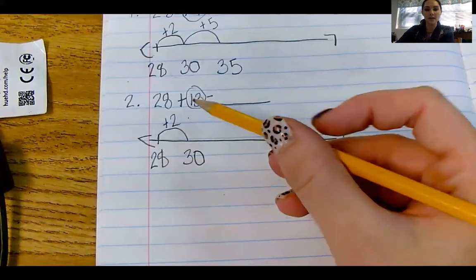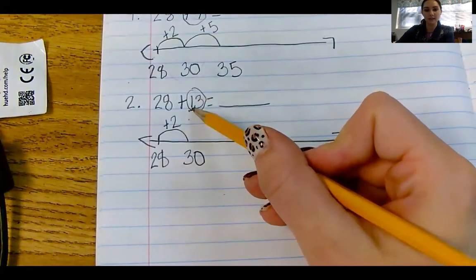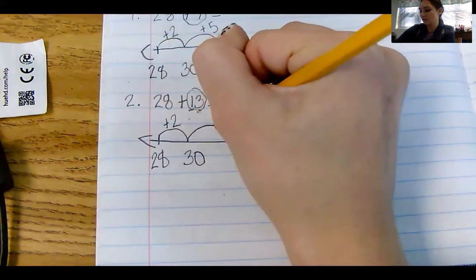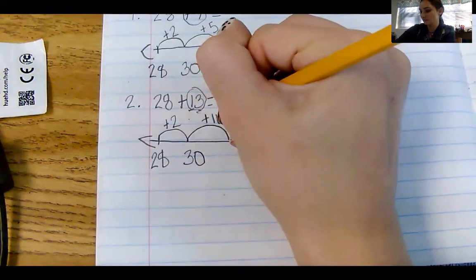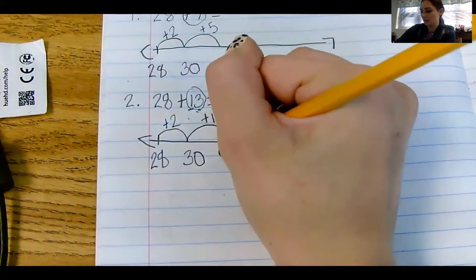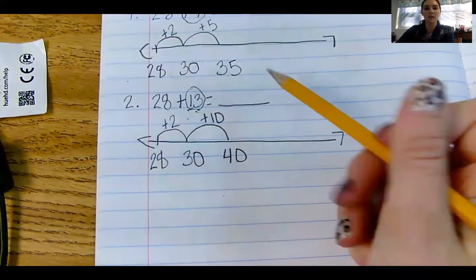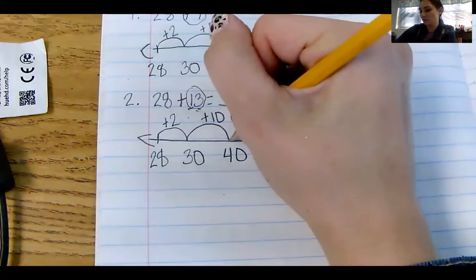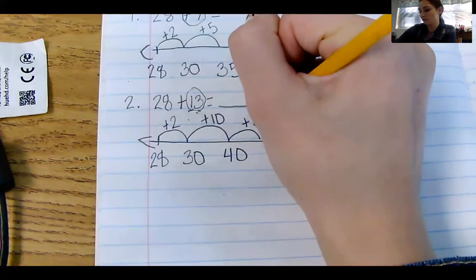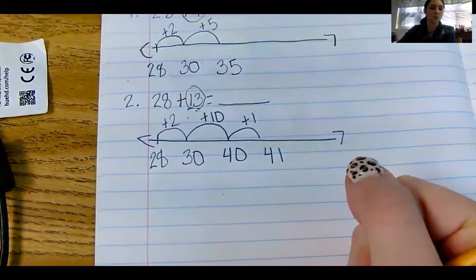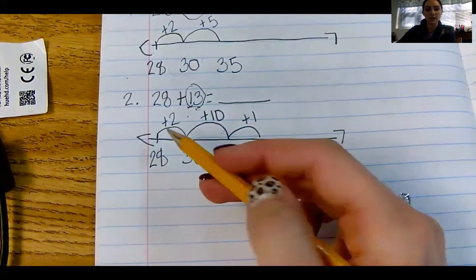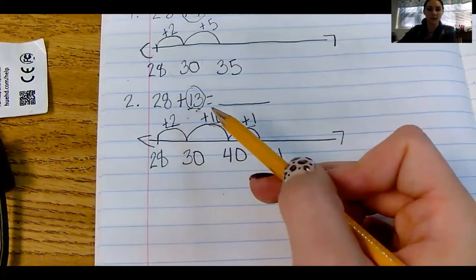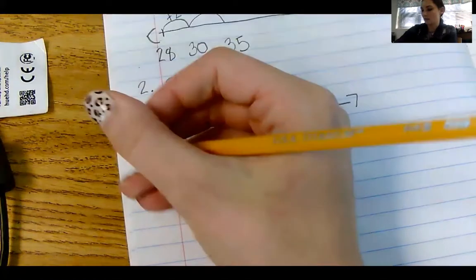So I already added 2, and if I look at 13, I have a 10, and I have my 1 spot. So I know that I'm just going to add another 10. 30 plus 10 is 40. Okay, so I added 12, and I want to add 13, so all I'm going to do is just add 1 more, and then I get my answer of 41. Okay, so these numbers right here that we add should equal this number. Okay, number 3.